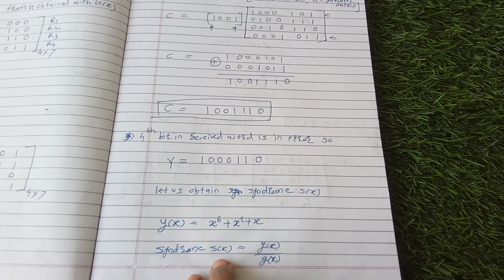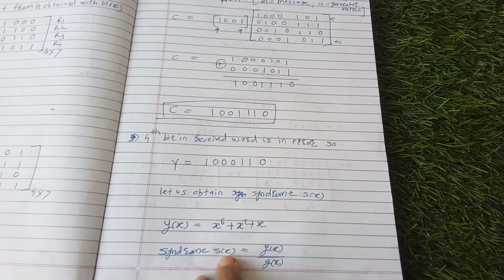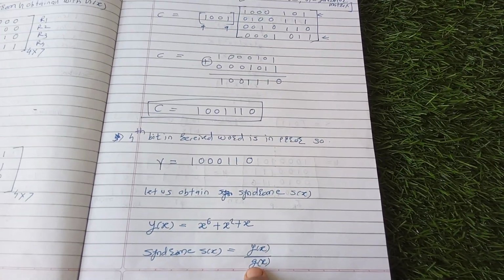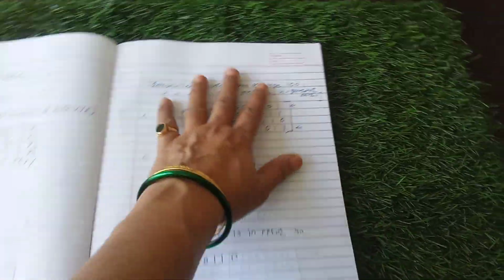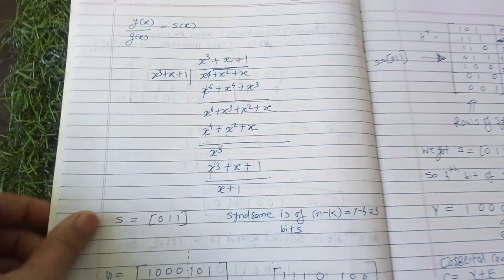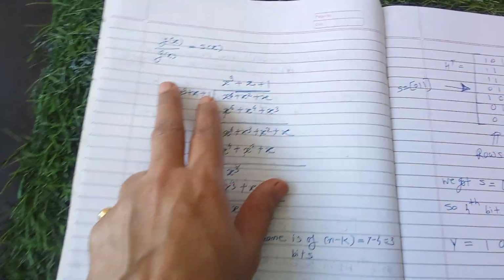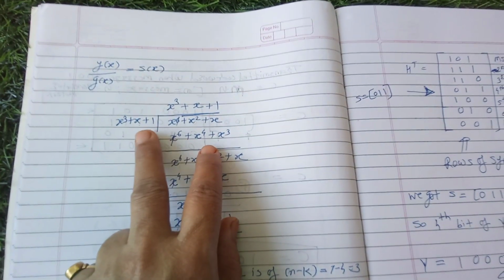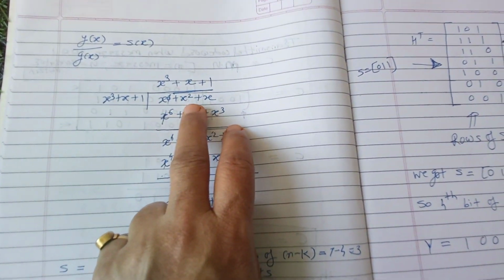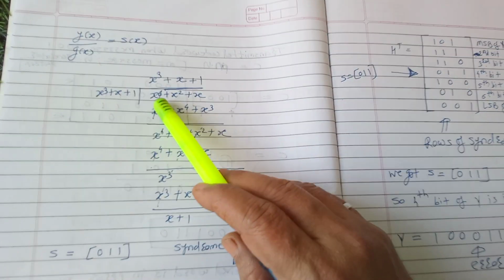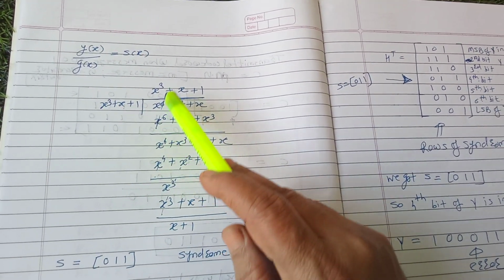Now you have to find the syndrome. The syndrome is the received polynomial divided by the generator polynomial. So Y(x) by G(x) gives S(x). Y(x) is x raised to 6 plus x square plus x. G(x) is x cube plus x plus 1. The first division term is 6 minus 3, that is x cube.